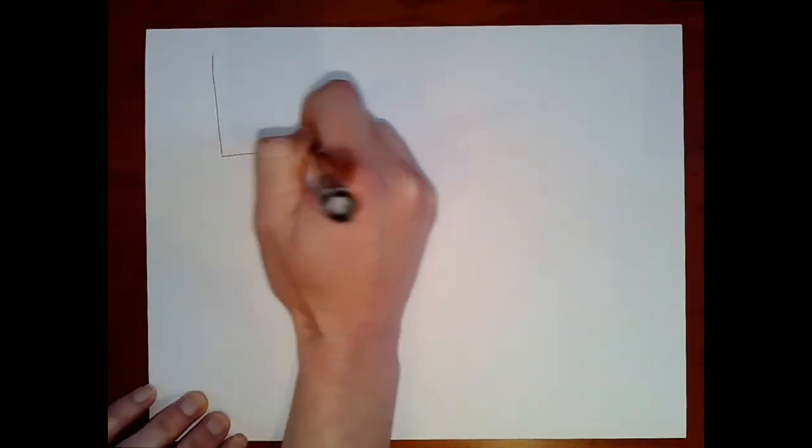Okay. So before I do this derivation, I want to remind you of a trick that we pulled earlier in the class. Earlier in the class, we were describing a constant pressure process.